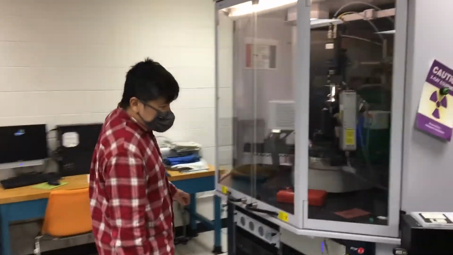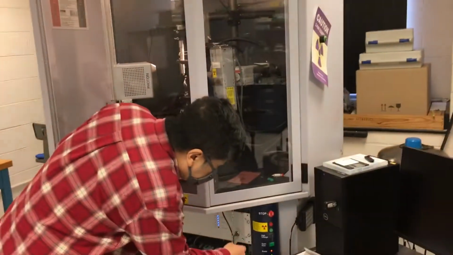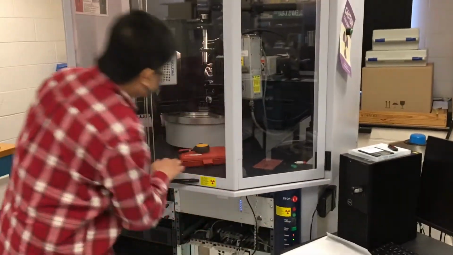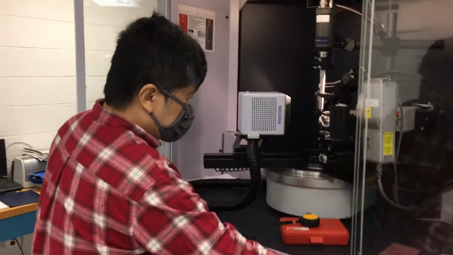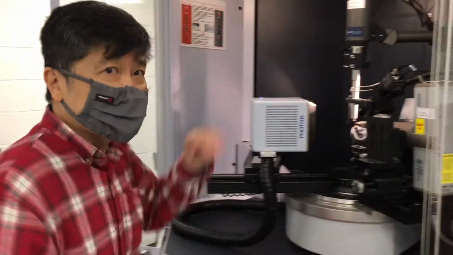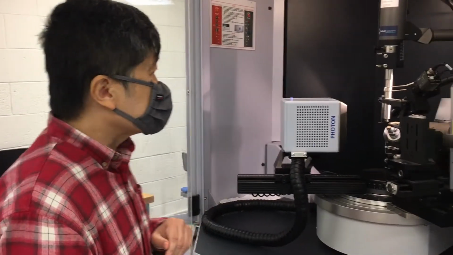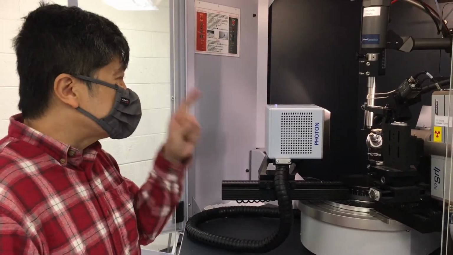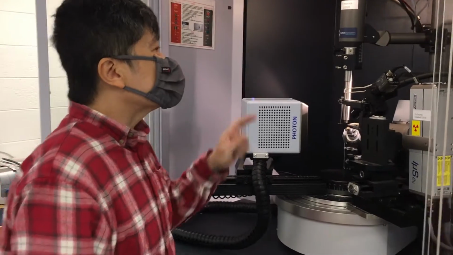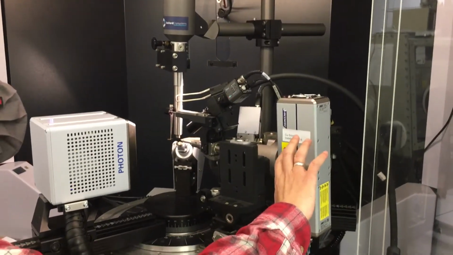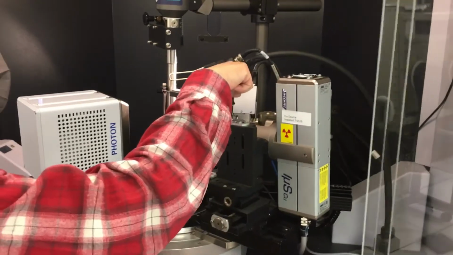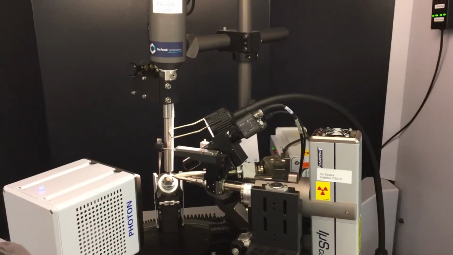Now over here, we have another diffractometer, and it has this detector here. This is a new upgrade of our system. But I'd like to show you that this one has two sources. You have a copper source here and an X-ray tube using molybdenum in the back.